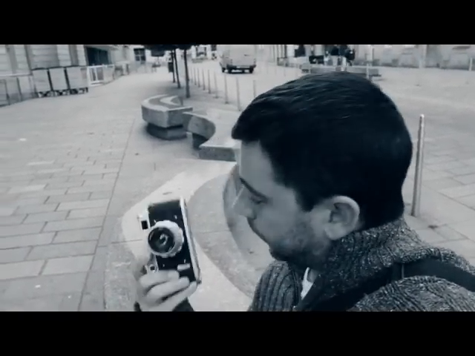So why would I use a film camera like this little beauty? Is it to be trendy? No. I've been using film for most of my life. I got my first proper DSLR camera, film camera, in the year 2000. But before that, in the 80s and 90s, I always shot film.